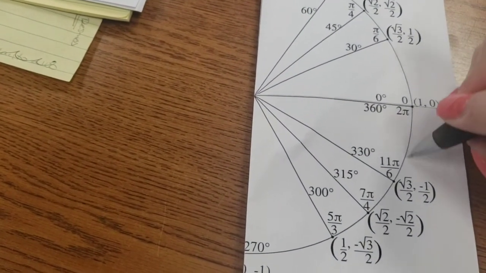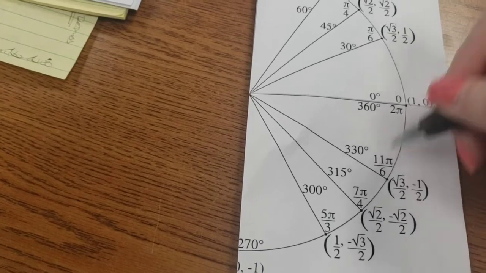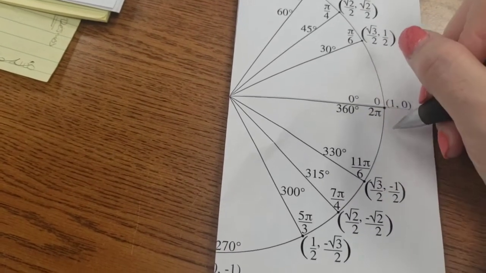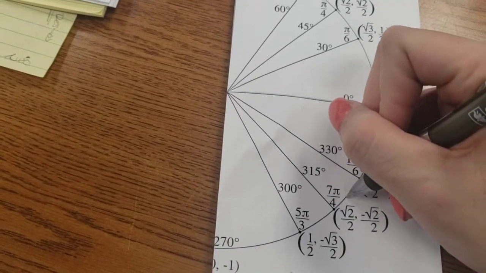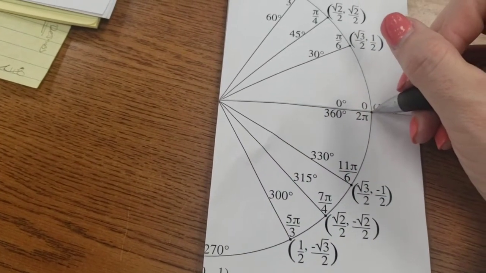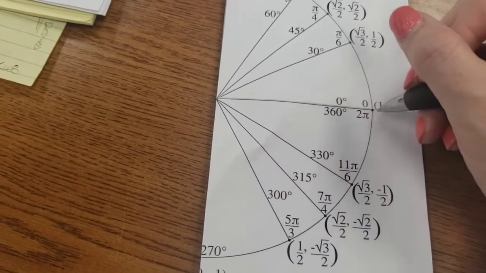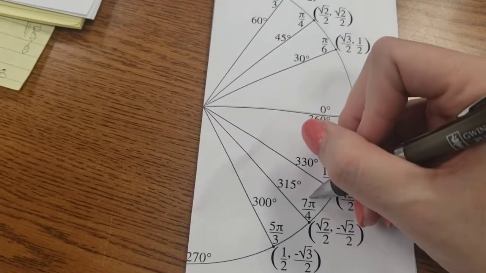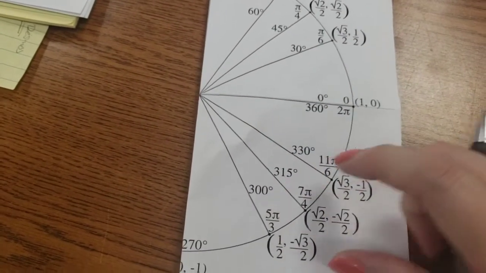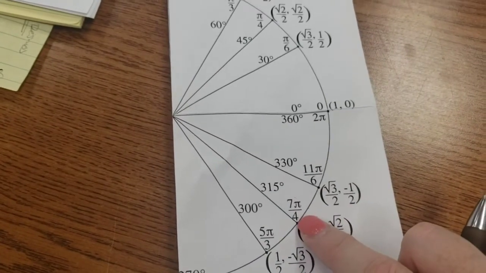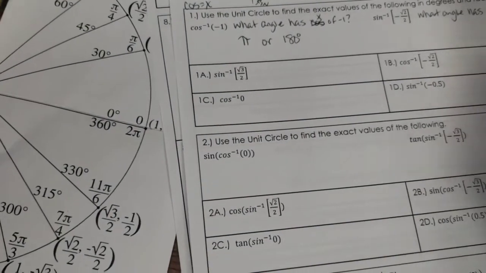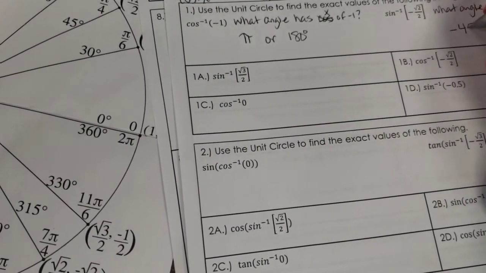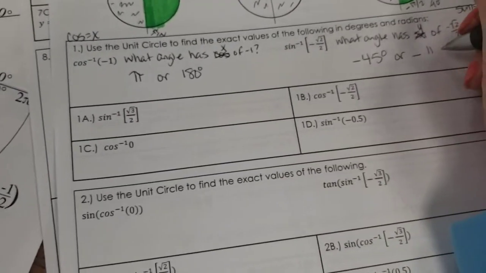So we have to back up. We have to go in the negative direction. So to get down here to 315 or 7 pi over 4, I'm going to subtract from 360. I'm going to say, all right, I went down negative 45 degrees or negative pi over 4. So negative 45 degrees or negative pi over 4 radians.